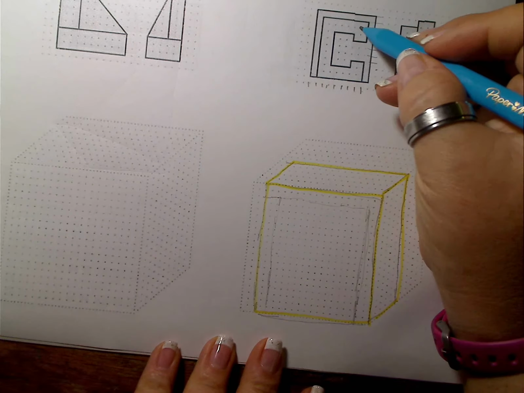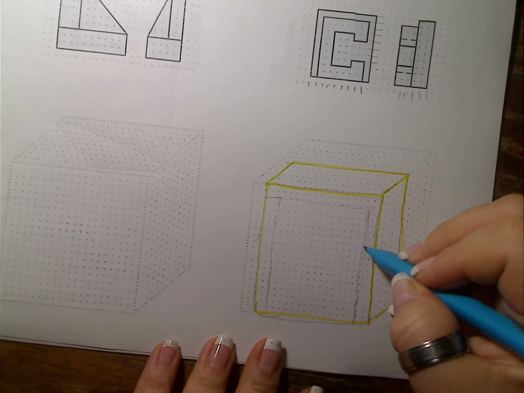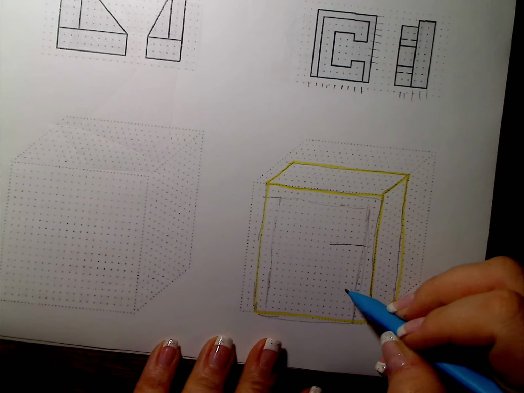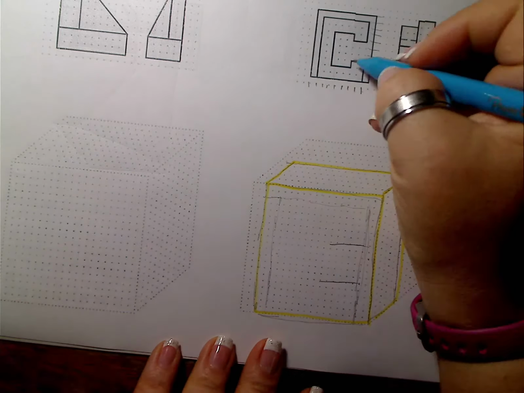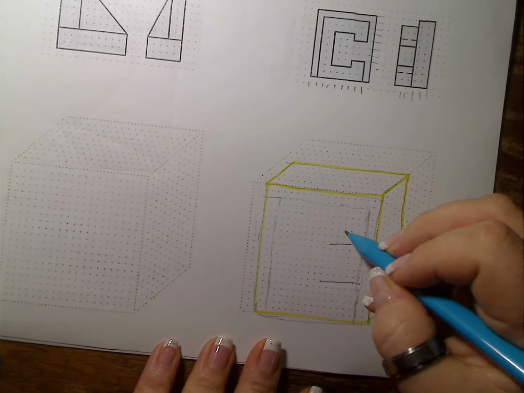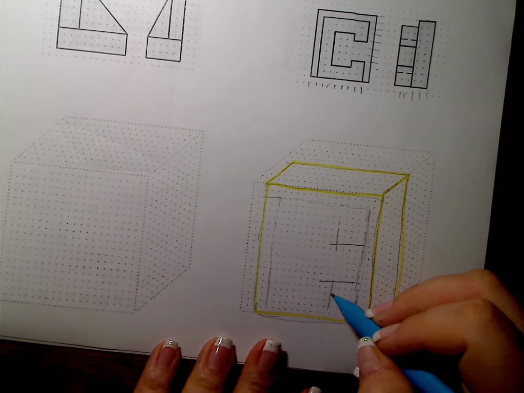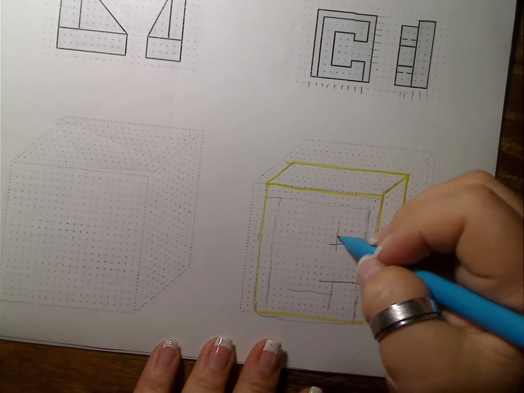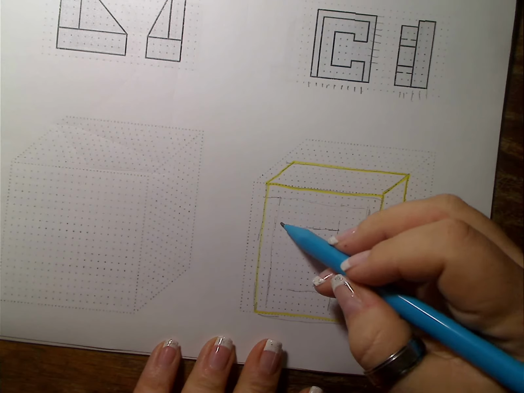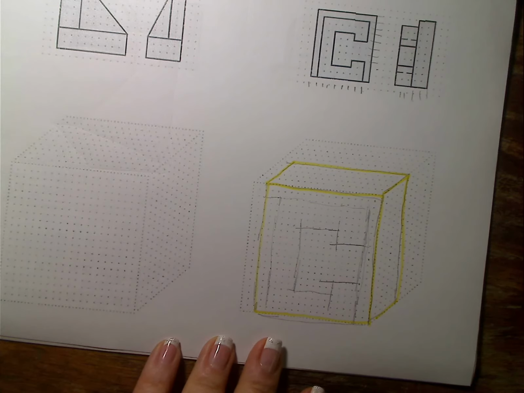And I look, okay, from that corner it goes down 1, 2, 3. So doubling that would be 1, 2, 3, 4, 5, 6. Then across 1, 2, 3, 4. Down 1, 2. 2 in, so it becomes 1, 2, 3, 4. So there's kind of like my front part of that C.